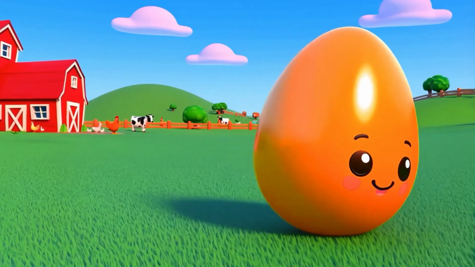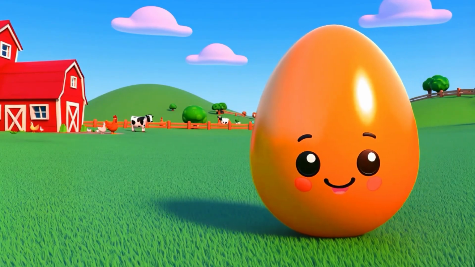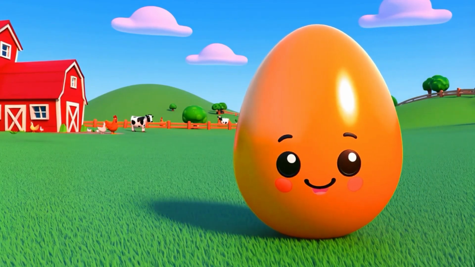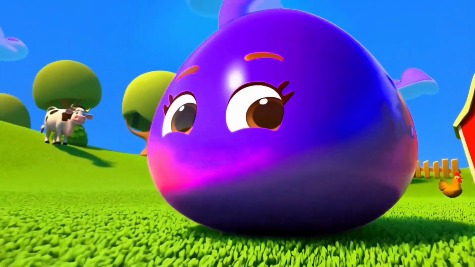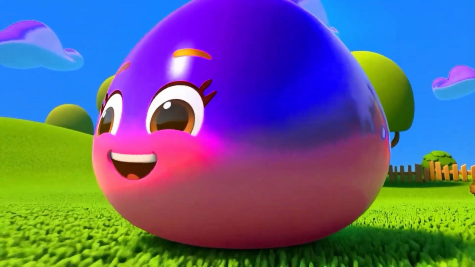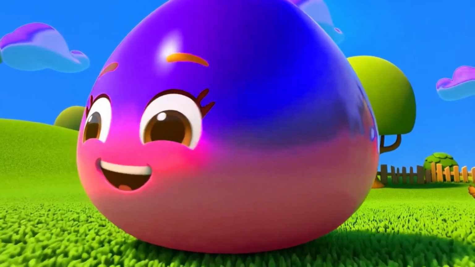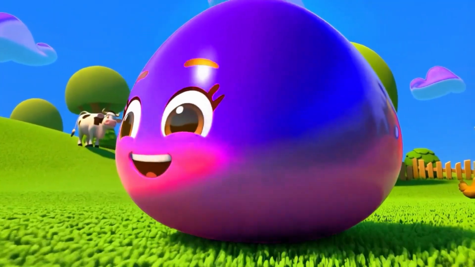This little egg is orange, the color orange. I love orange. Do you like the color orange? This little egg is purple, the color purple. I love purple. Do you like the color purple?